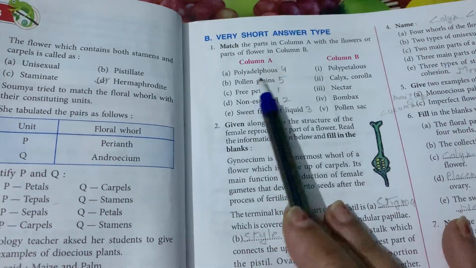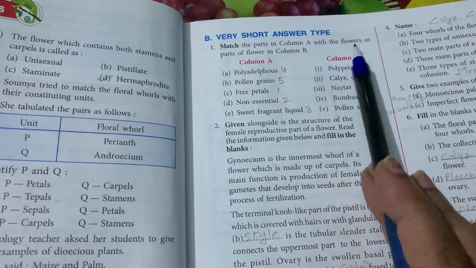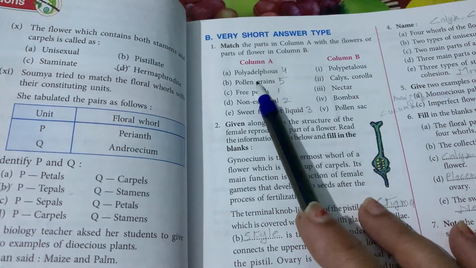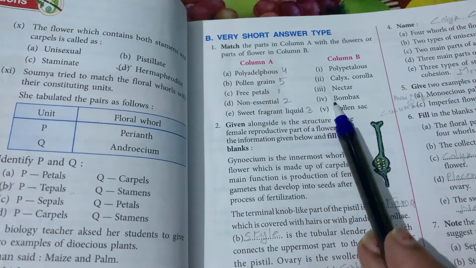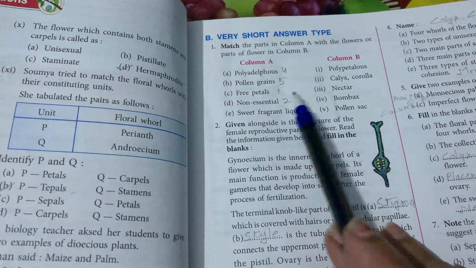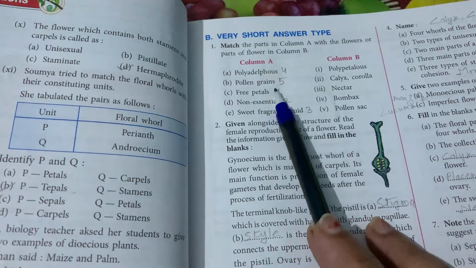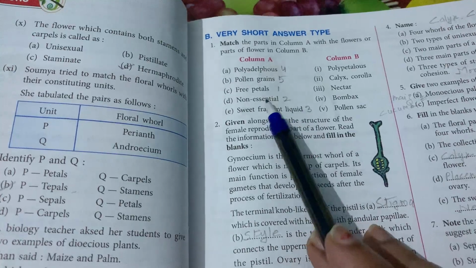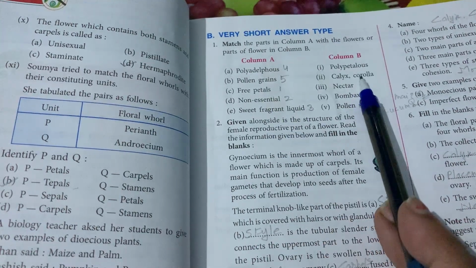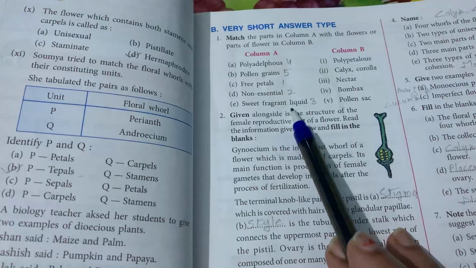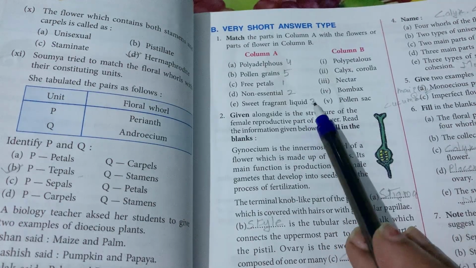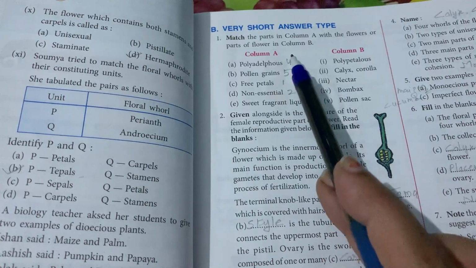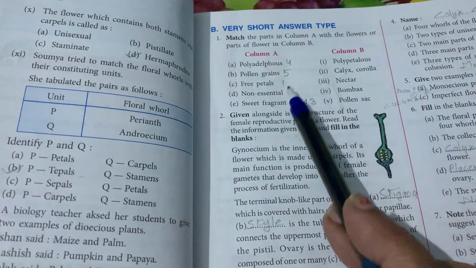Very short answer. Match the parts in column A with the parts of the flower in column B. Polyadelphous, fourth one is right. Pollen grains, pollen sac. In pollen sacs, pollen grains are present. Free petals, poly means free. Polypetalous means free petals. Non-essential, calyx and corolla. Second, they are non-essential. Sweet fragrant liquid, it is the nectar. Third. I hope you are able to get it. These numbers I have written 1, 2, 3, 4, 5. These I have matched with the numbers here. That is 4, 5, 1, 2, 3.